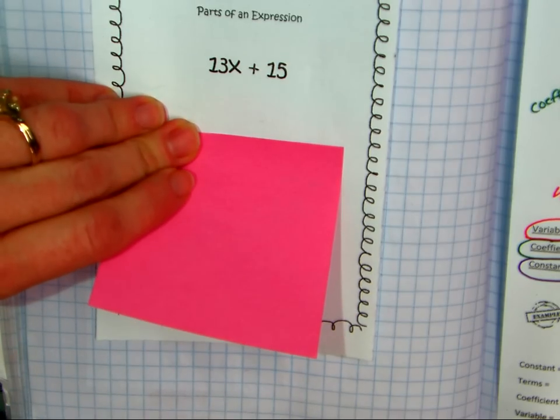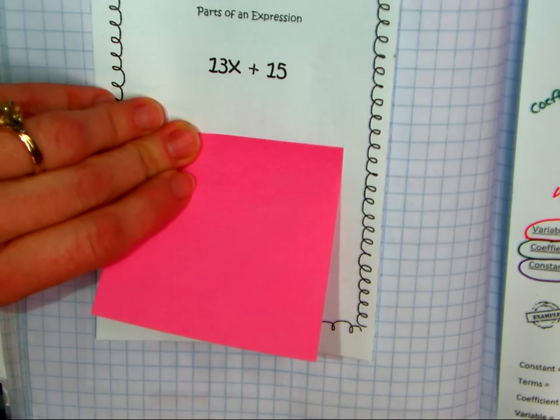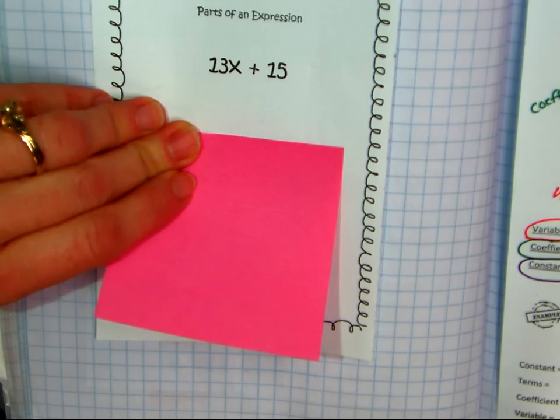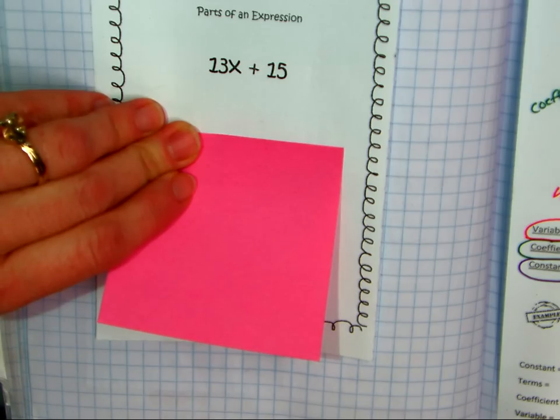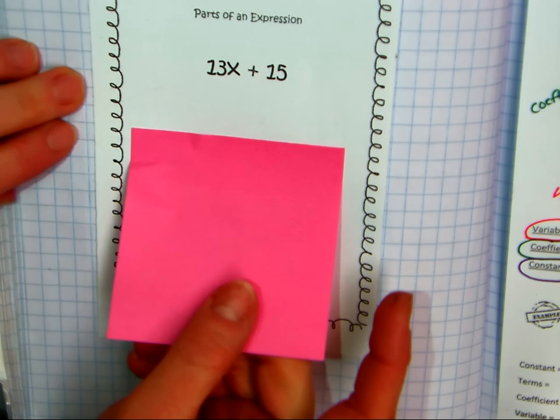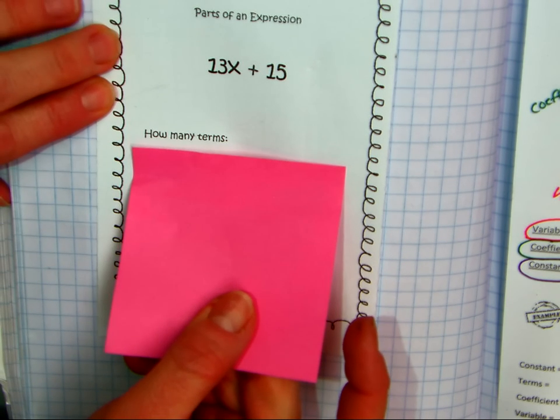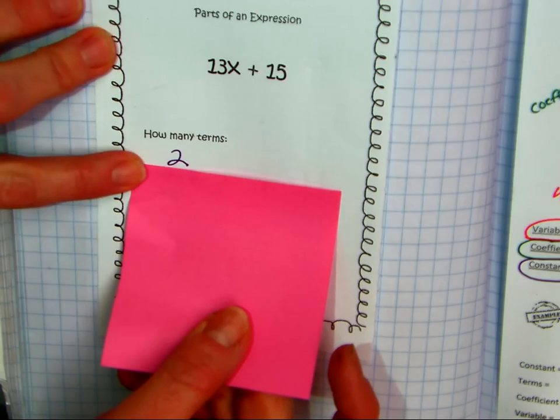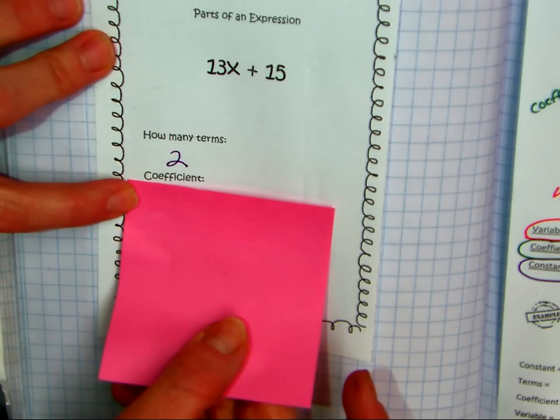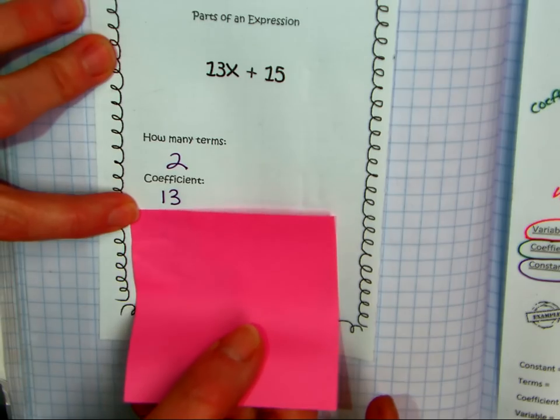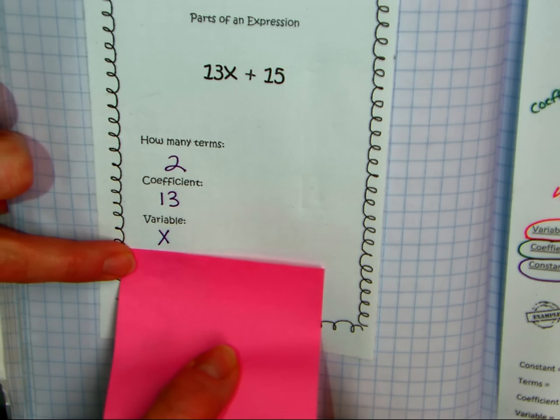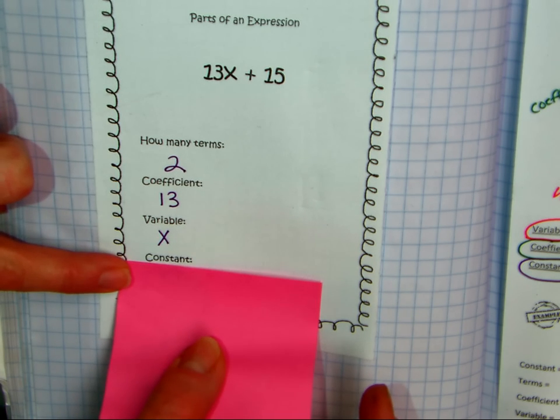Okay, so I'm hoping that you paused the video and that you are ready to check whether you know the parts of an expression. Here we go. Beginning with, how many terms? There are 2. Correct. Next, what is the coefficient? 13. Awesome. Next, what is the variable? X. Perfect. And finally, what is the constant?